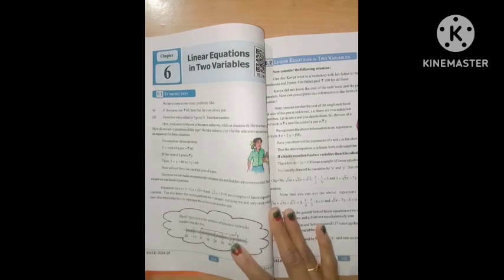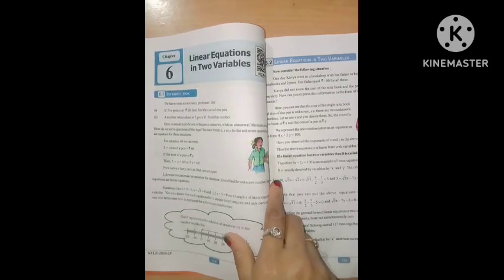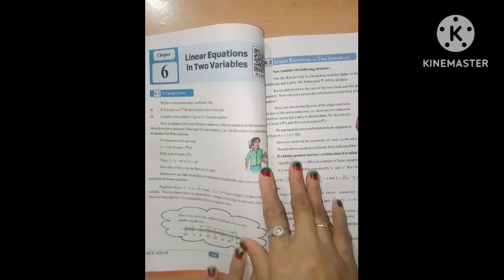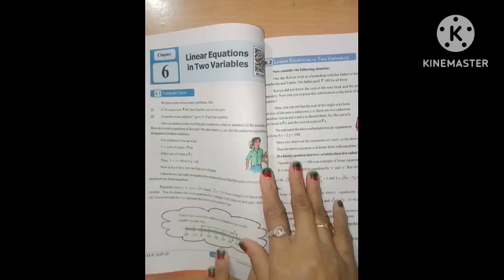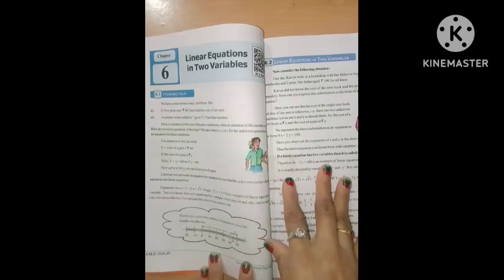First, what are linear equations in two variables? What is an equation? What are linear equations in two variables? Those are our topics. I will recall those points. First, what is an equation? An equation is a mathematical statement. It contains an equal sign between two algebraic expressions. The left hand side and right hand side are both equal. That is the equation.